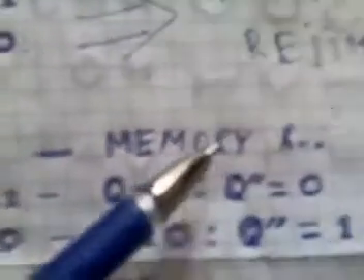It's memory regime. If we give 1 to C input, and when we give 0 to R and S inputs, we have memory regime too.